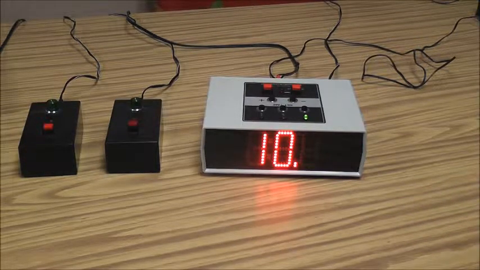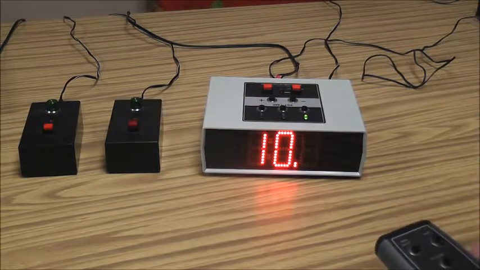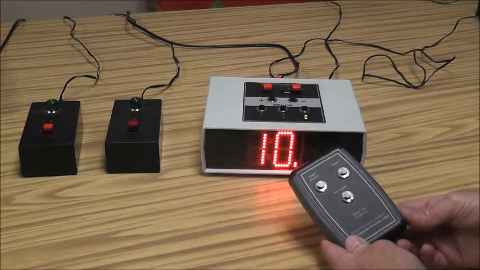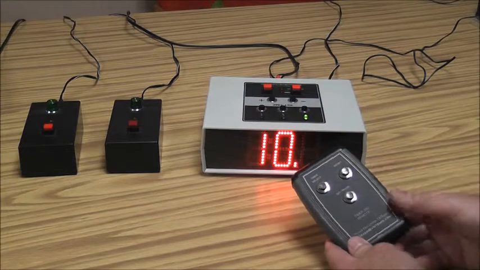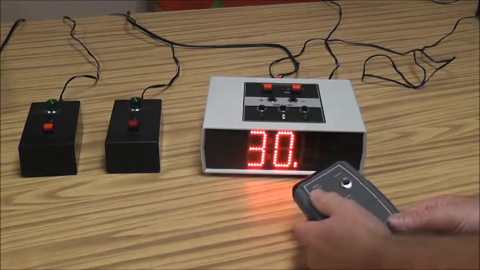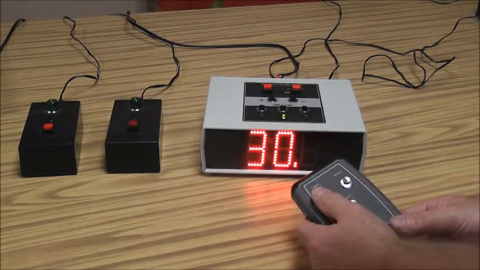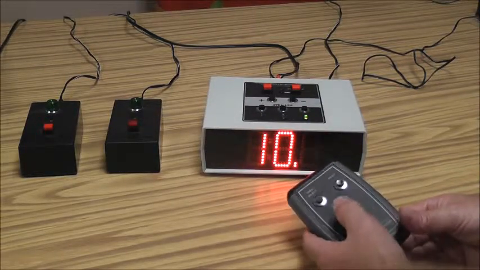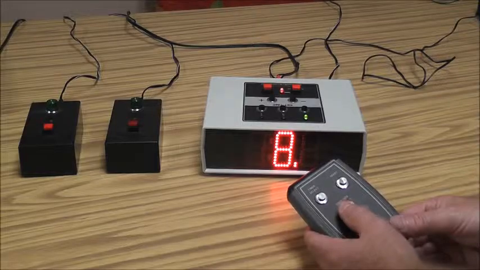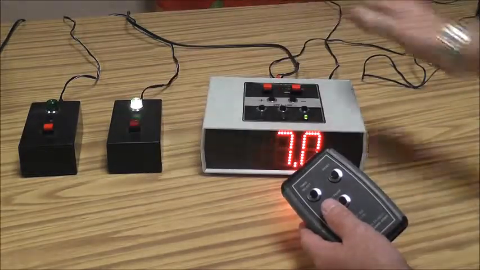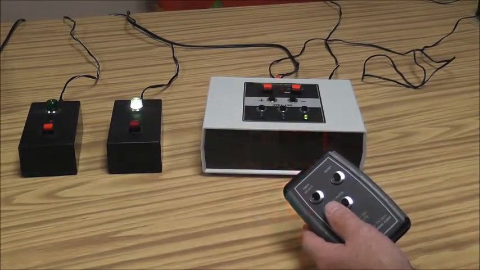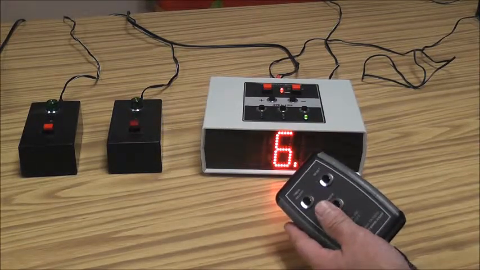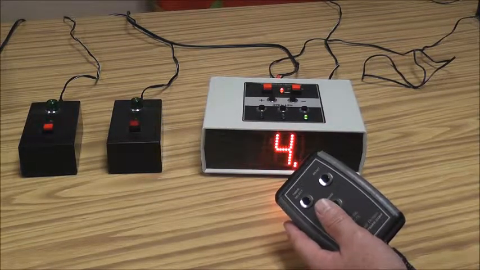Now, the advantage of this system is that all of the control functions that we just talked about are accessible through a handheld remote control. The handheld remote control allows us to reset the system. It allows us to select a timer. And it allows us to start the timer. It allows us to continue if the person got the wrong answer, all without having to touch the buzzer system.